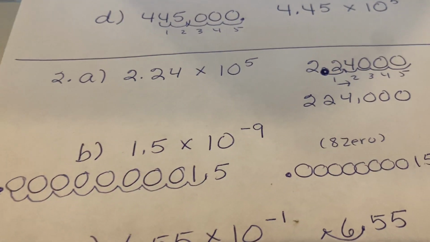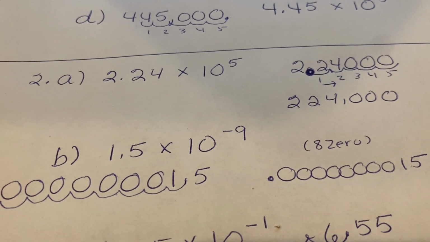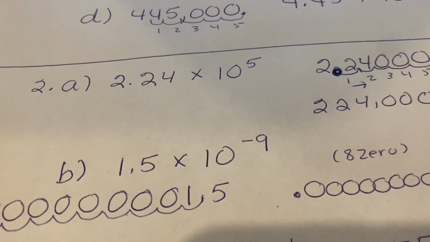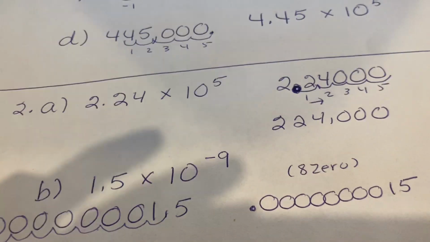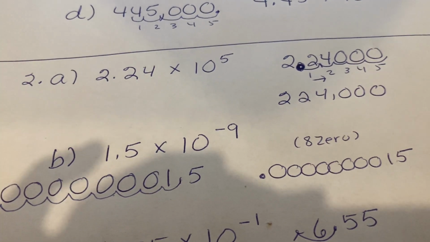Okay? So let's express the following numbers in their expanded form. So now we're going to do just the opposite. So I hope you can see this well.